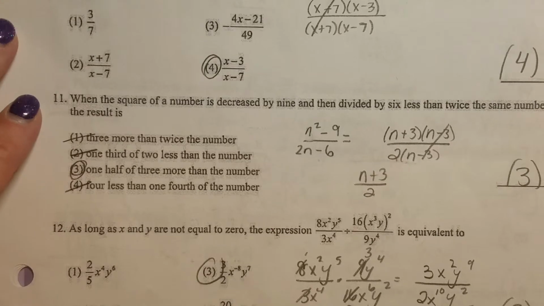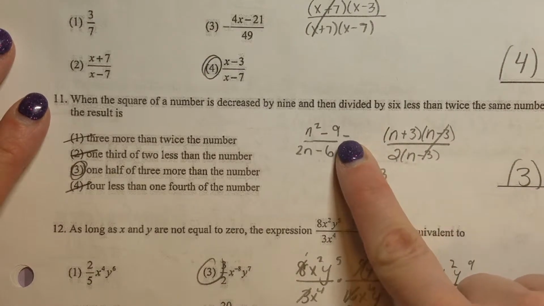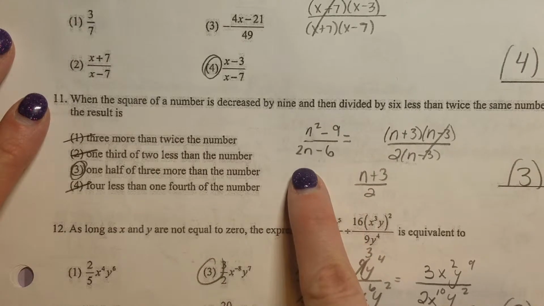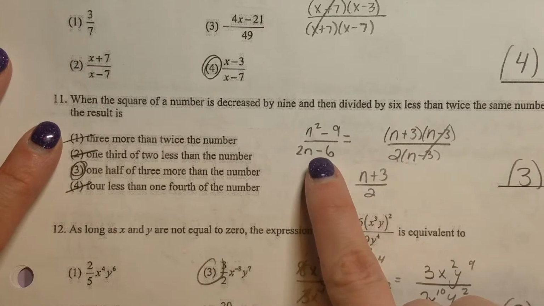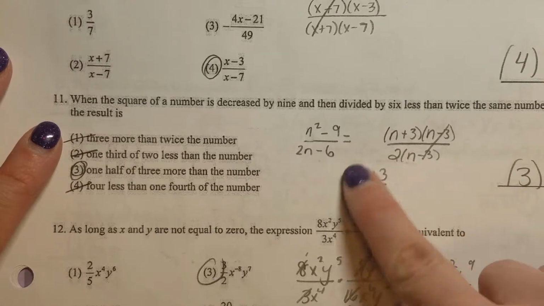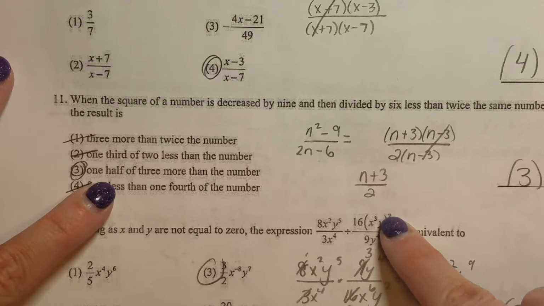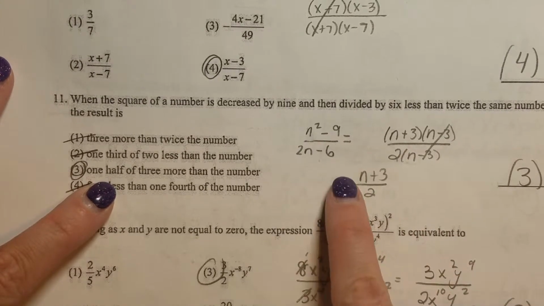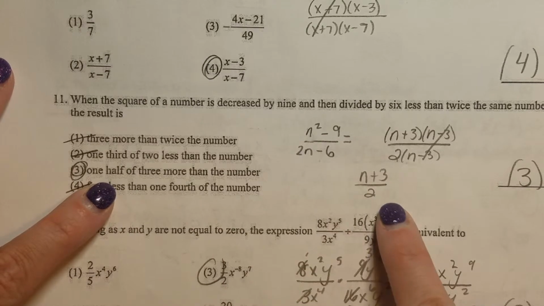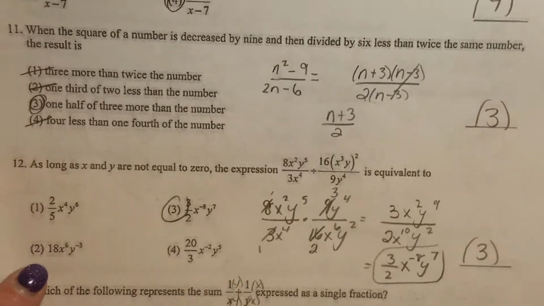Number 11, when the square of a number is decreased by 9, then divided by 6 less than twice the number, what is the result? So you're going to want to factor that top and bottom, cancel. The result is going to be 1/2 of 3 more than the number. So technically you can rewrite this, pull the 1/2 out, and that's what it would match up with, number 3.